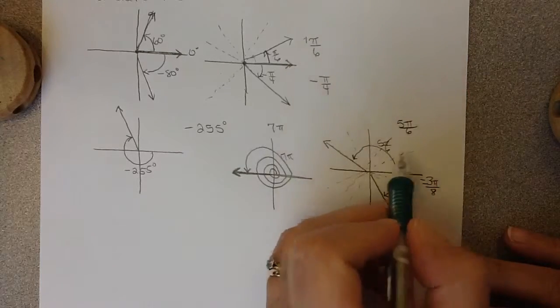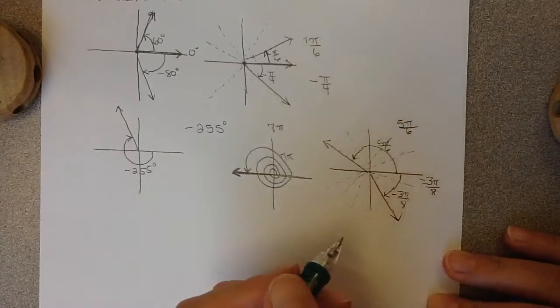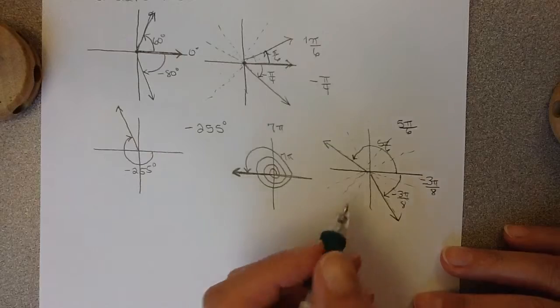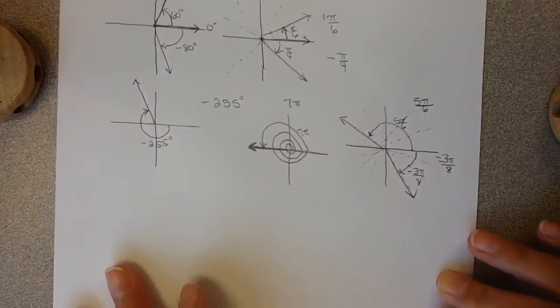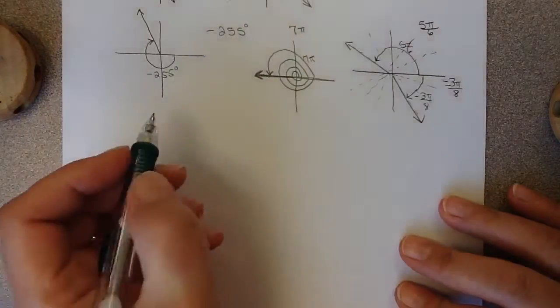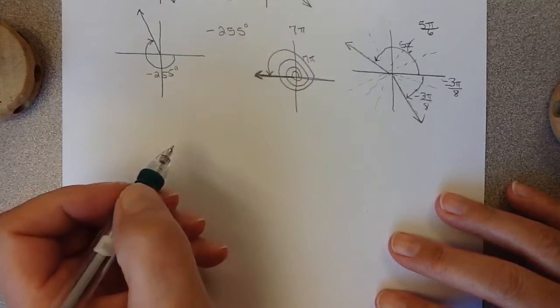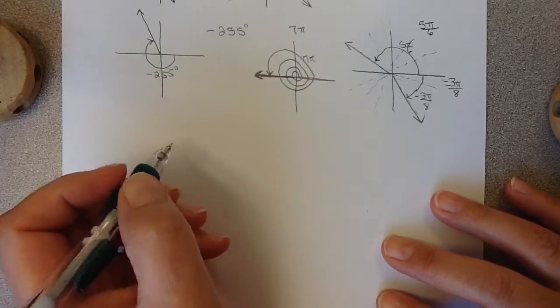And you don't have to draw on these dotted lines. If you can just sort of picture where they are, that's your best case scenario. But if you need to sketch them in, go ahead and do it. Alright, let's do a couple more real quickly, and then we'll go on to something called a reference angle.